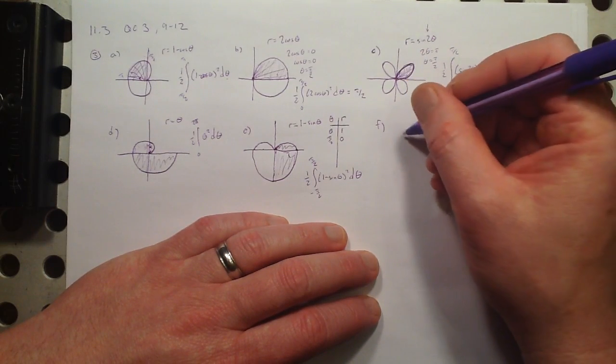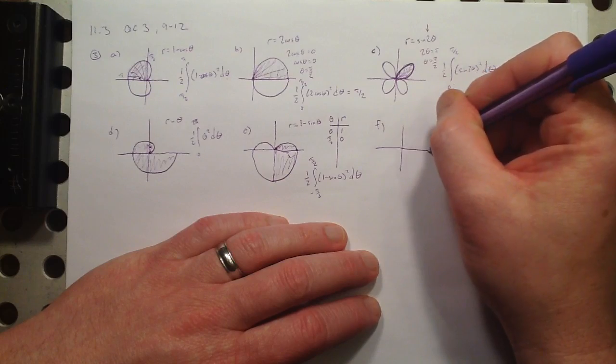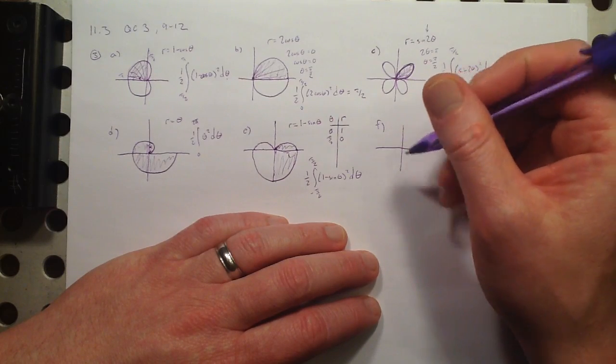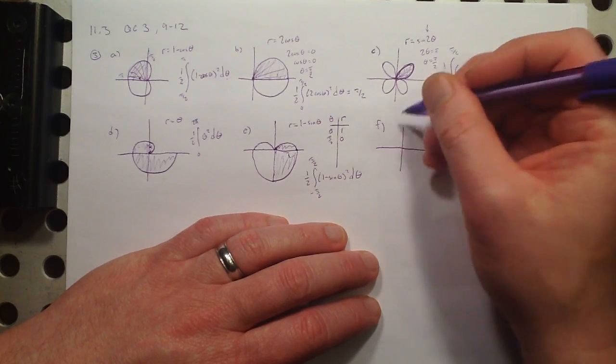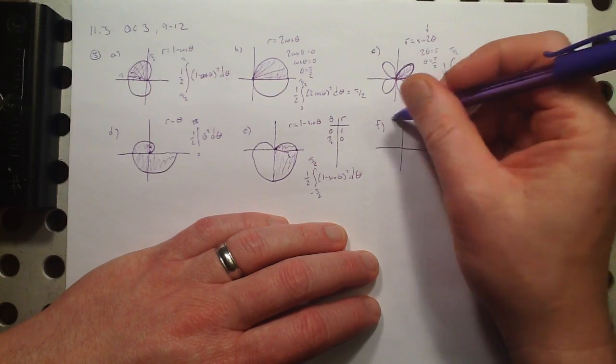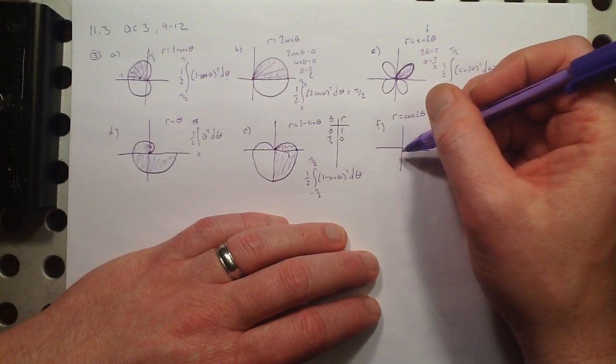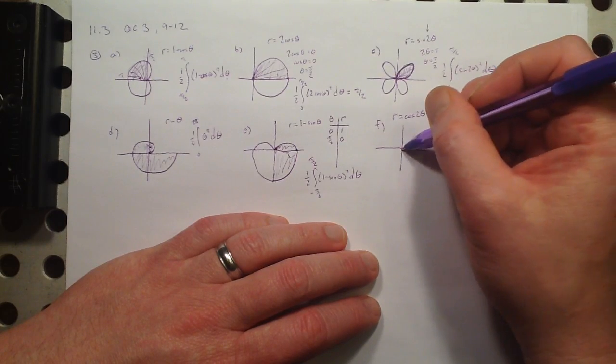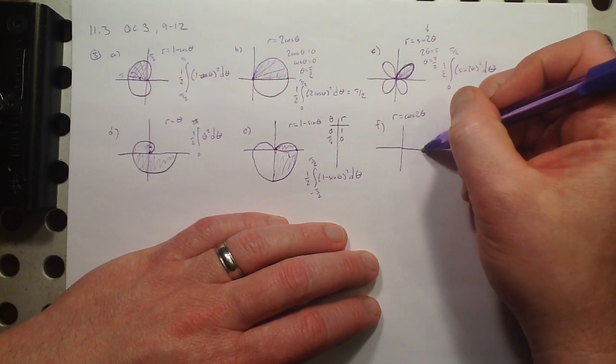For F, got another pretty flower. This is r equals cosine 2 theta. So let's just think polar for a minute and try to figure out what's going on here. When I plug in 0, I would get 1.